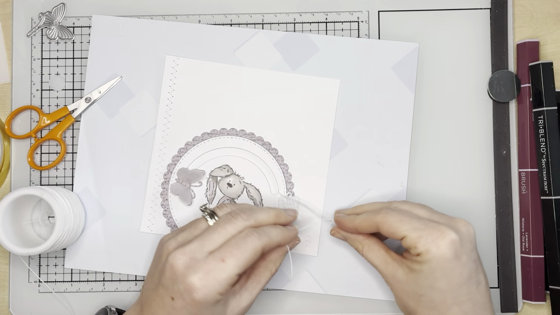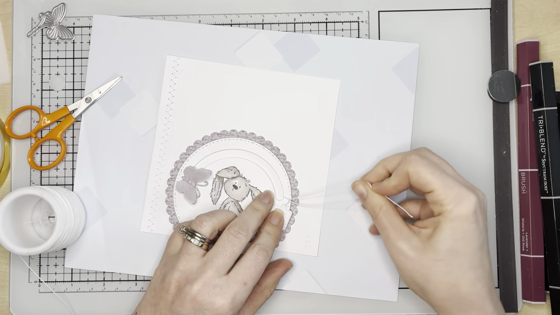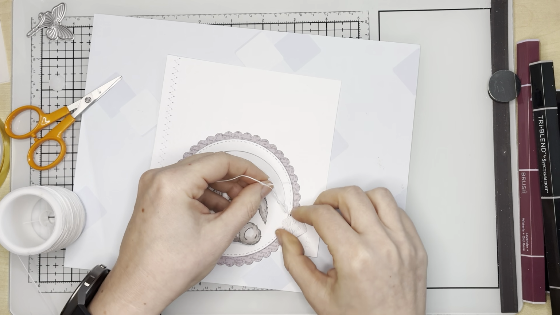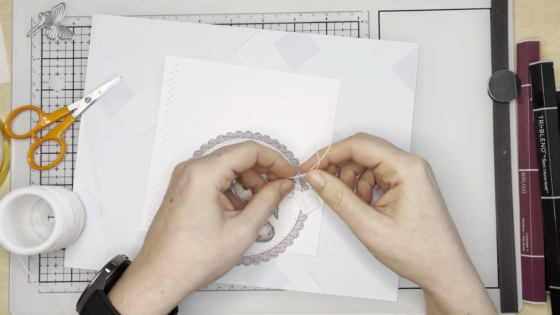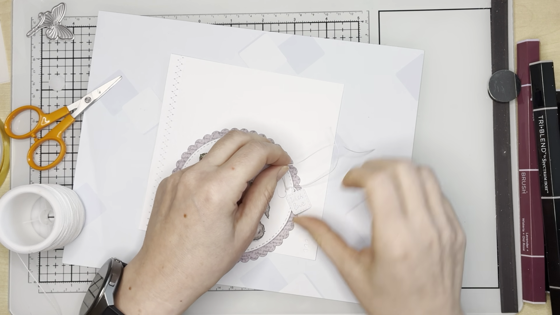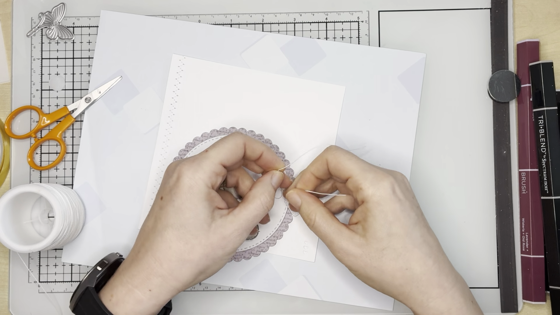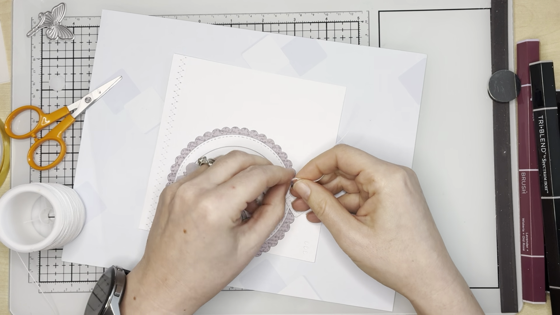So I'm going to try and tie it off to the side a bit. What am I doing? Oh, it's probably to do with the way the double-sided foam tape is.